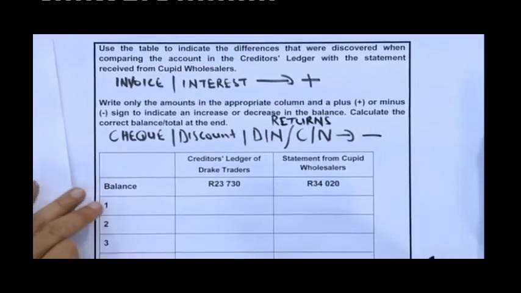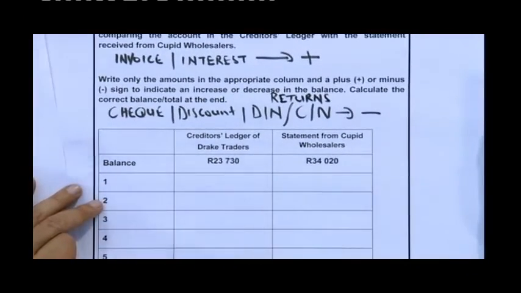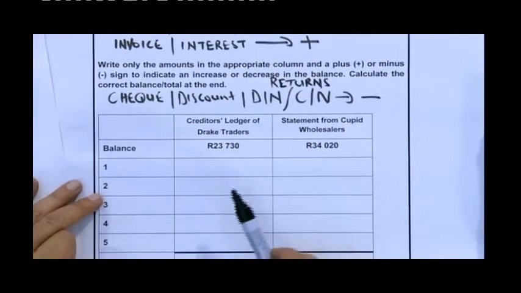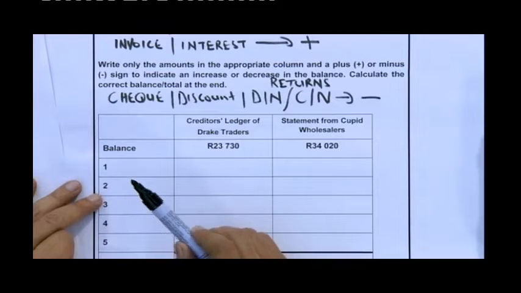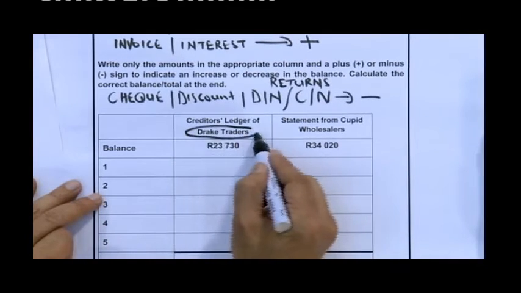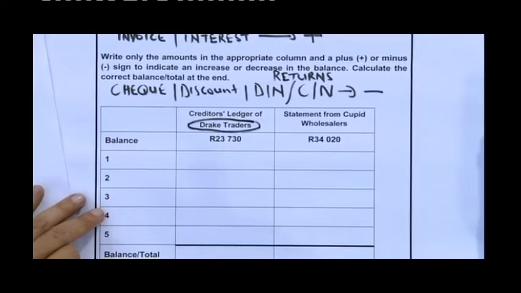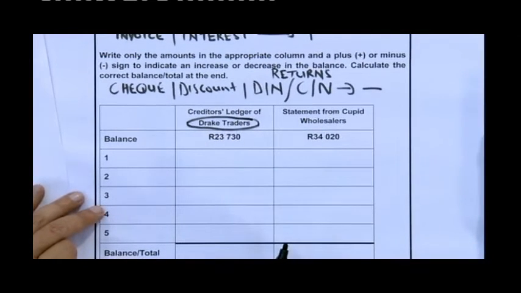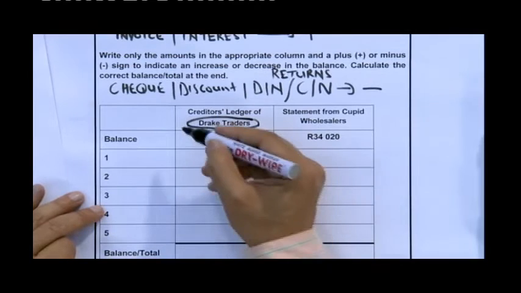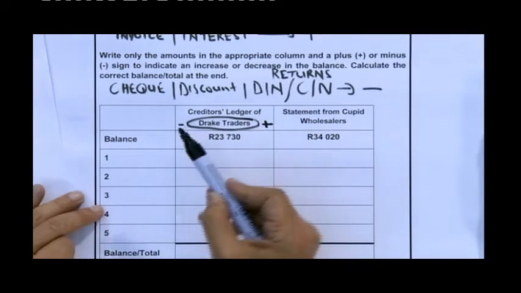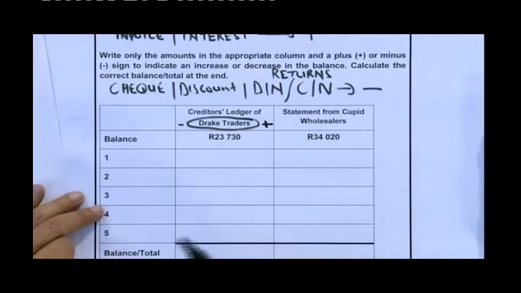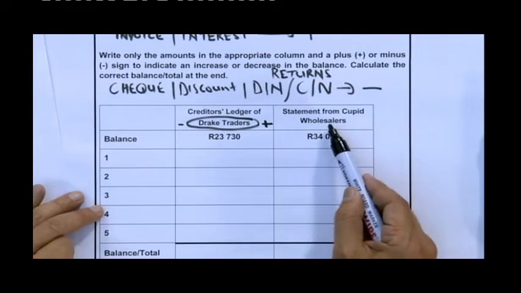Okay, so it's very important for you to understand whose books we are doing. You will always get two columns like you're seeing in your answer book over there. The one column says creditors ledger of Drake Traders. That means we are Drake Traders. That's who we are, which means we will be doing the creditors ledger. So if I'm assuming this side was my debit, now I have a minus there and I'll add there, because creditors normally decrease on the debit and increase on the credit. One of our creditors is called Cupid wholesalers.